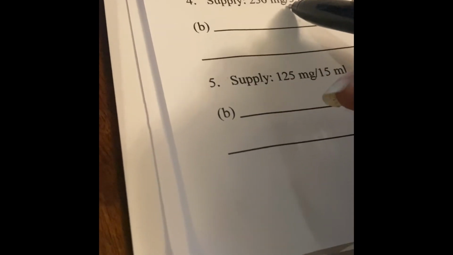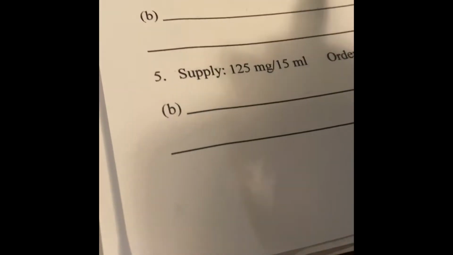Number 4, you have 250 milligrams per 5 ml. Your order is 1 to 2 tablespoons by mouth every 4 hours as needed. They gave you a pint. So the first thing that we're going to do is decipher 1 to 2 tablespoons is going to be 15 to 30 ml.